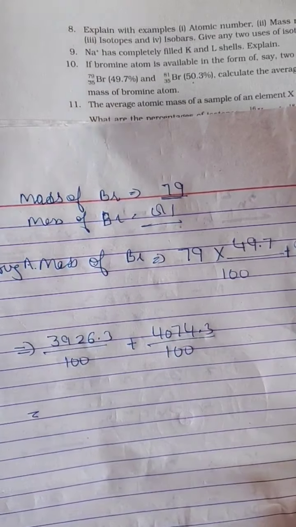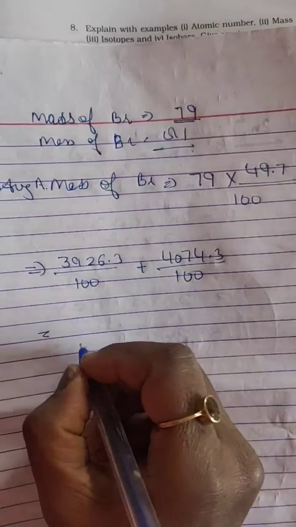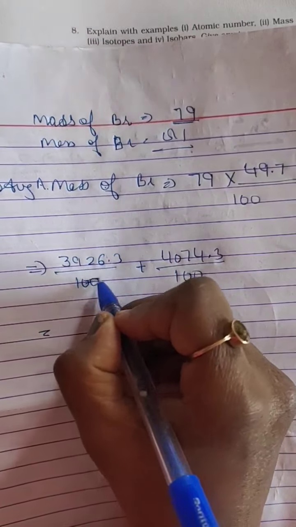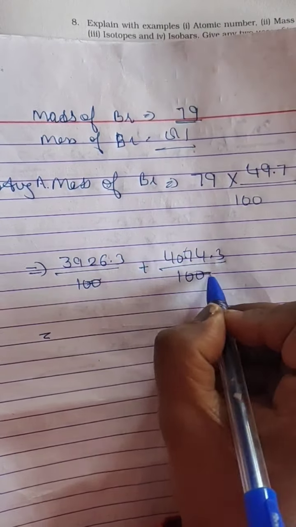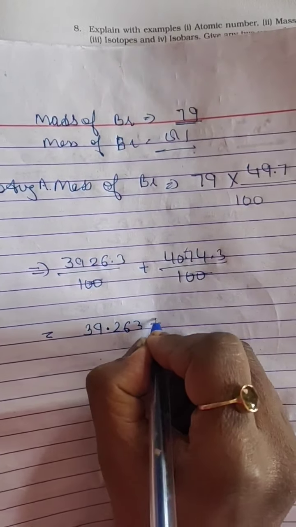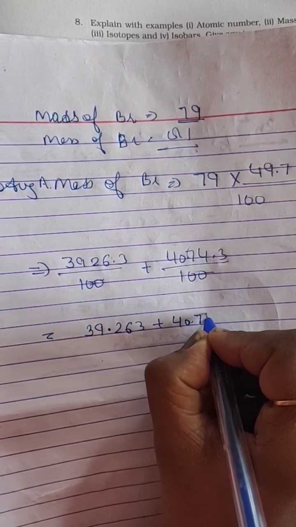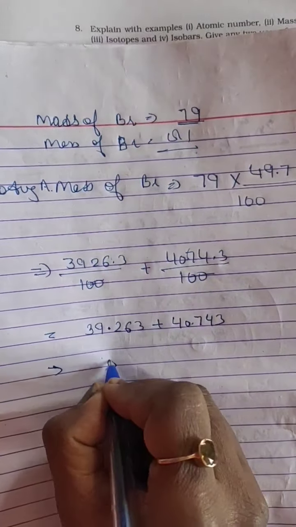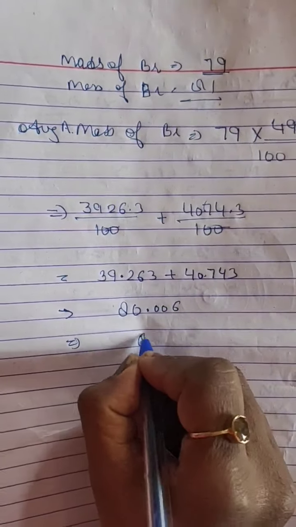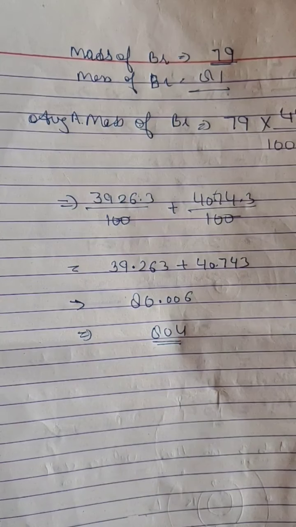Then on further calculation, because the 100 is the same, we can remove the decimal and this 100 will be cut, so it will be 39.263 plus 40.743, which is 80.006, which is approximately 80 u. So the average atomic mass of bromine is 80 u.